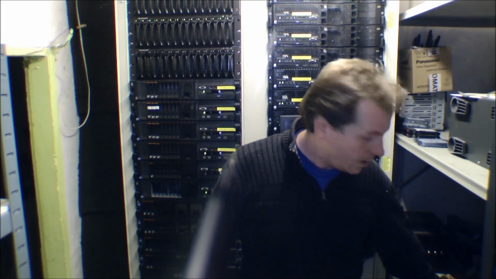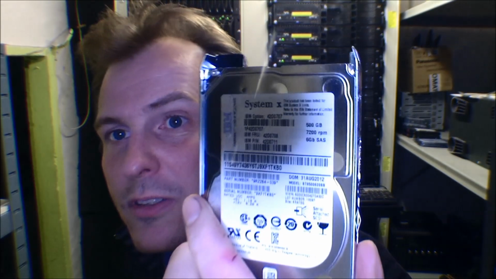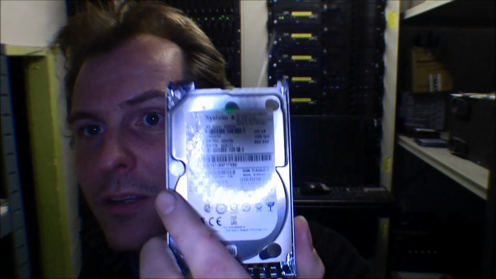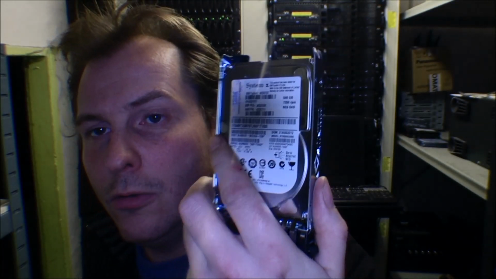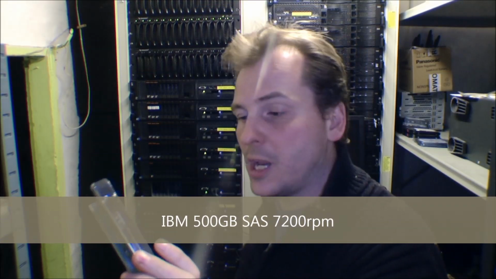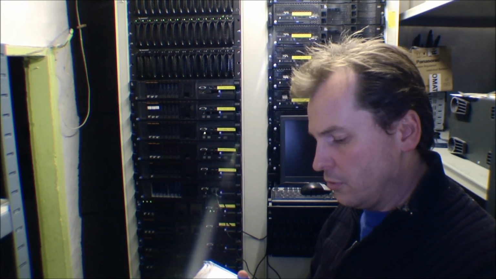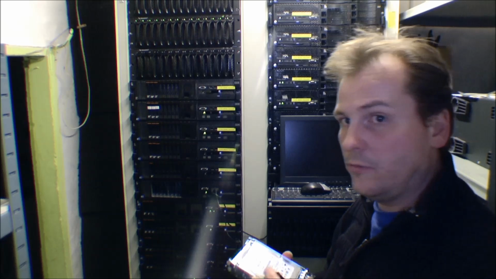I have some hard drives. I have 4 hard drives here, and they're all, let's see if you can see that. Oh, it's not very good, but they're all SAS drives, 500 gigabytes, 7200 rounds per minute, and 6 gigabits SAS, and I have 4 of those, and I want to put those in my server here.